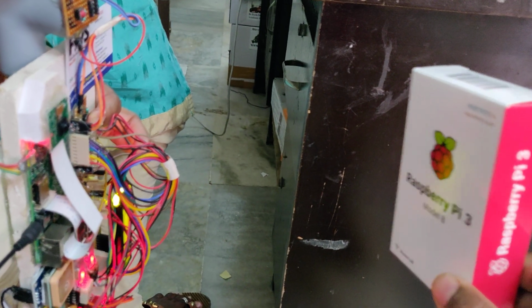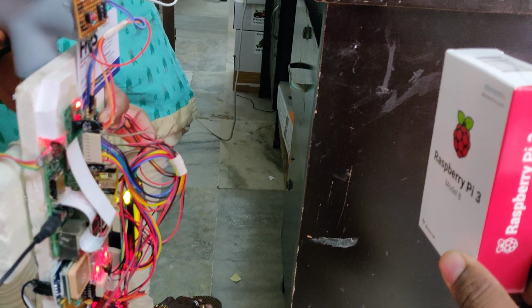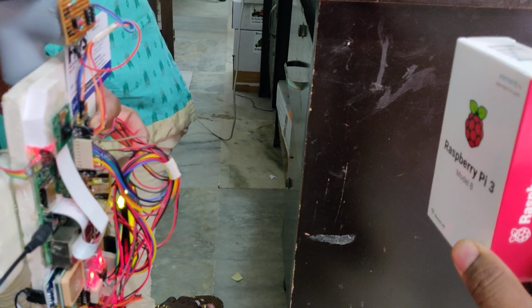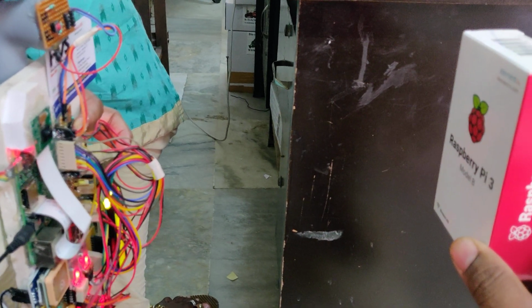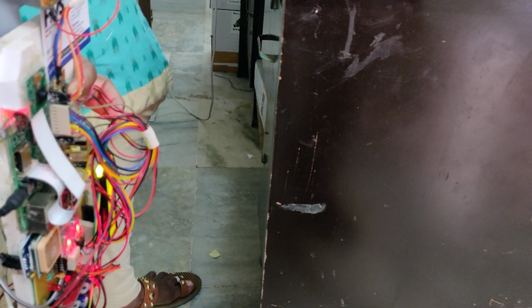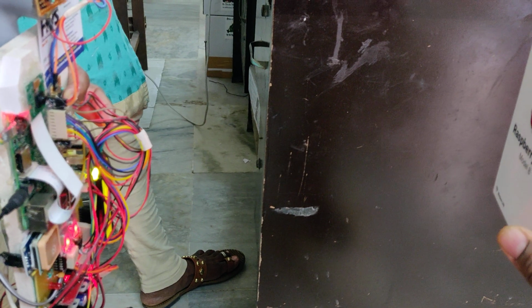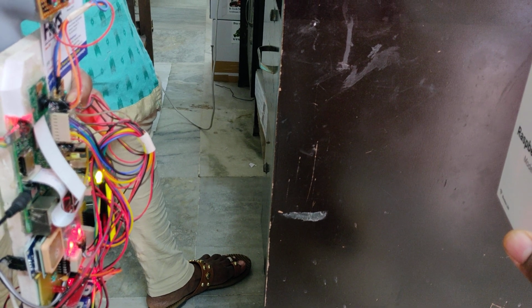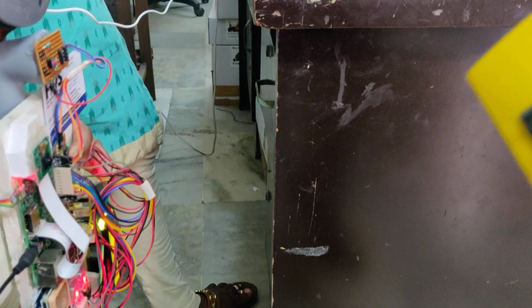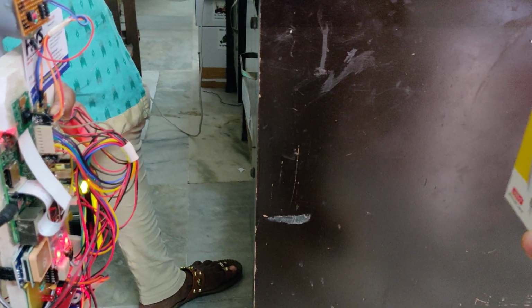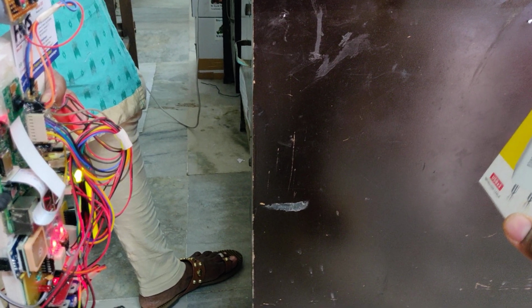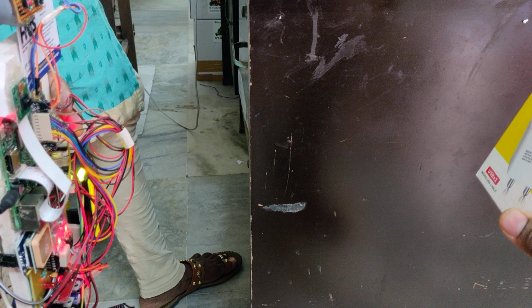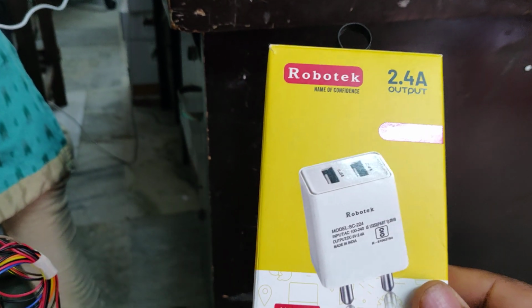So when the light is on, not up and down movement, only near to that. Object detected: Raspberry Pi 3 Model B with 1 GB RAM. And the next position. Object detected: Robotech 5 volts 2.4 amps charger.